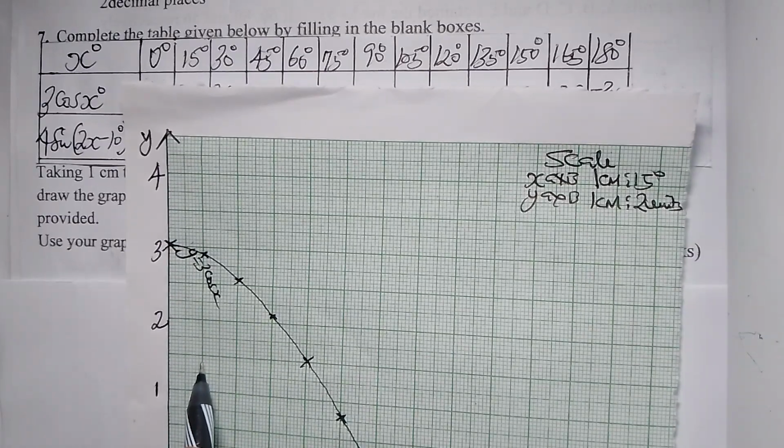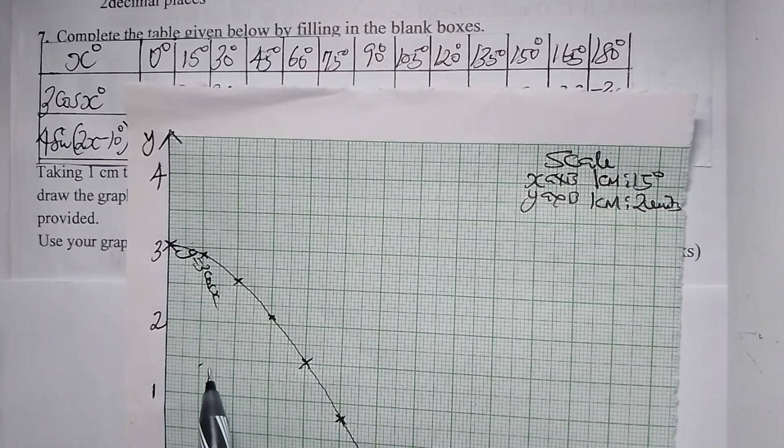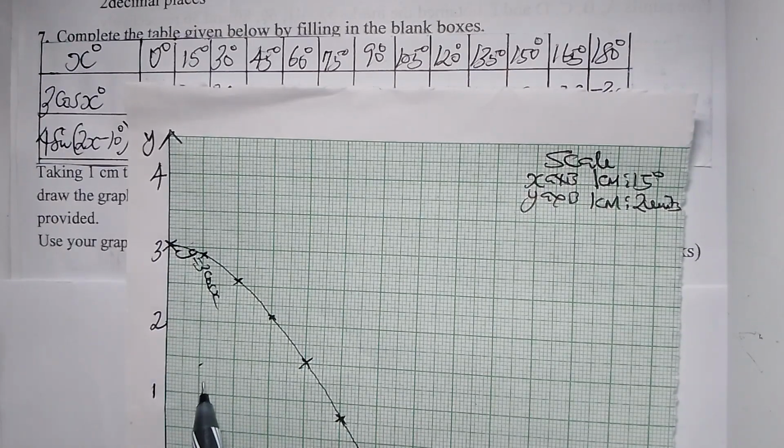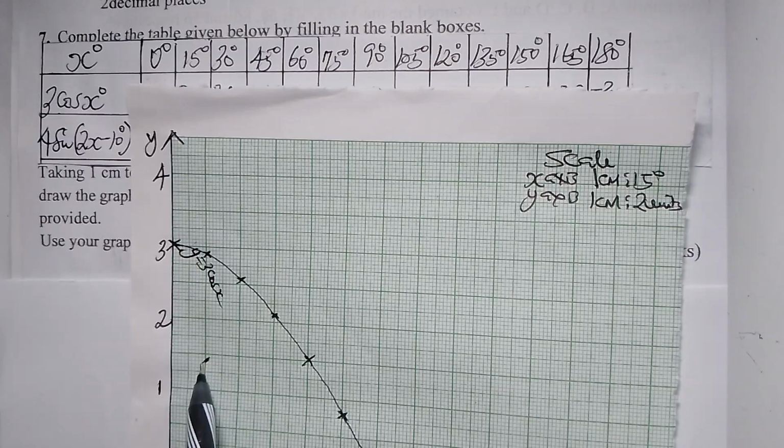No, not 2 small squares below 1. So this is where we have 1.5, and 1.4 will be here.